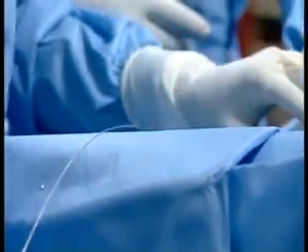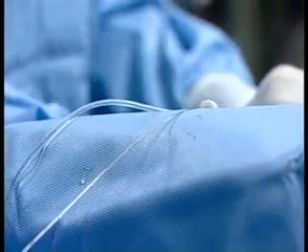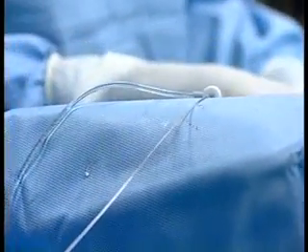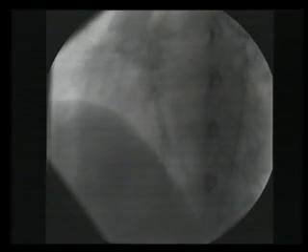The system is here and the device is already in. You'll be seeing the device in. You can see the device which is coming into the catheter there. Can you focus on the fluoroscopy, please? So the catheter tip is in the RV.